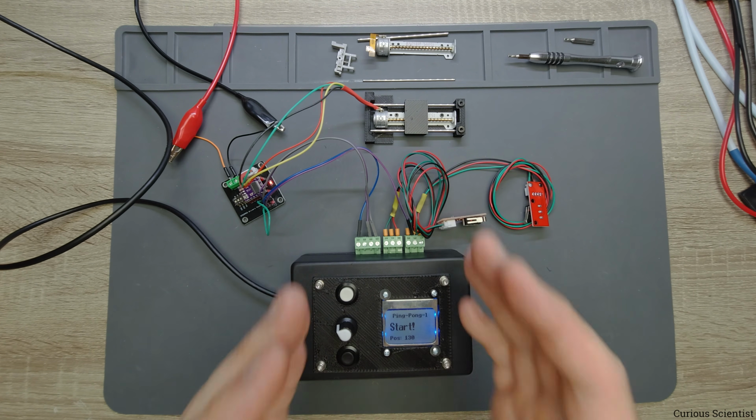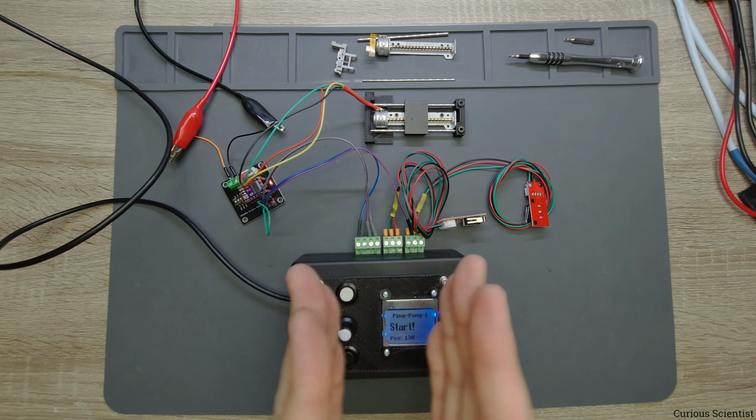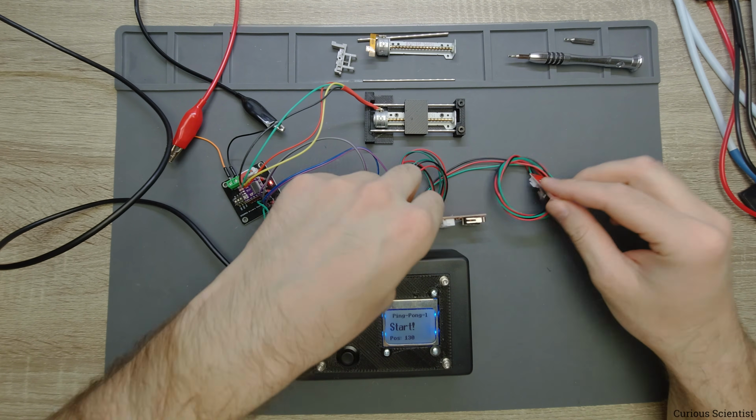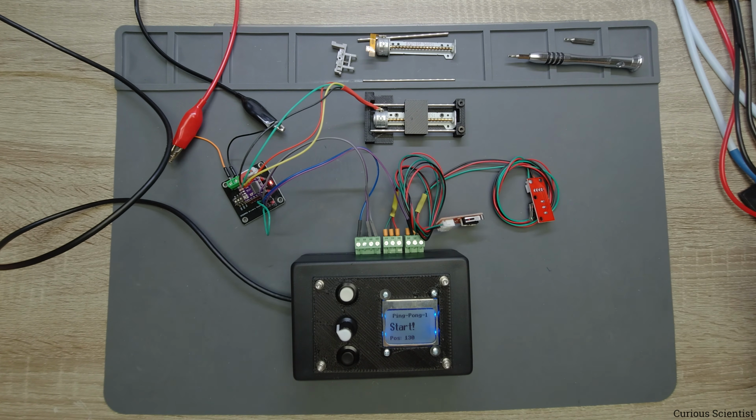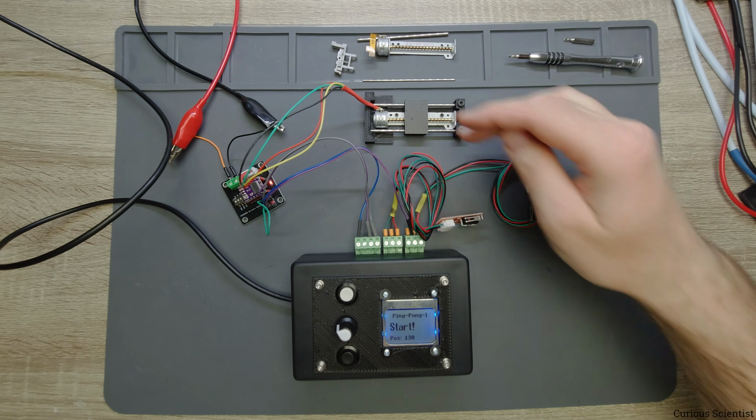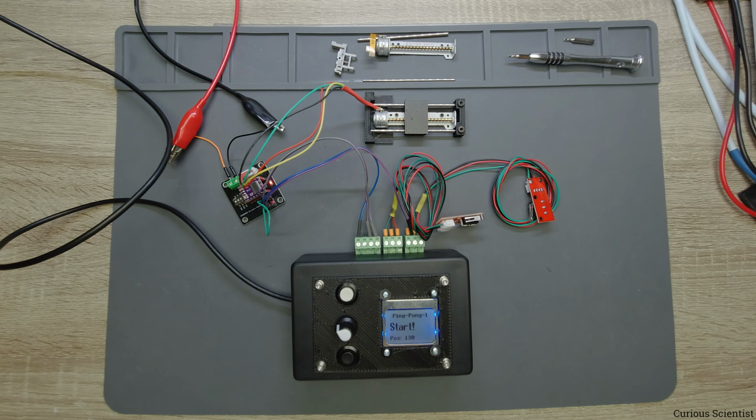You can have like a 1 millimeter long gap between the two limit switches, or you can have a 1 meter long distance between the two limit switches. This will move regardless of those distances, and it will do the task. And of course it uses all the deceleration, acceleration, and so on.